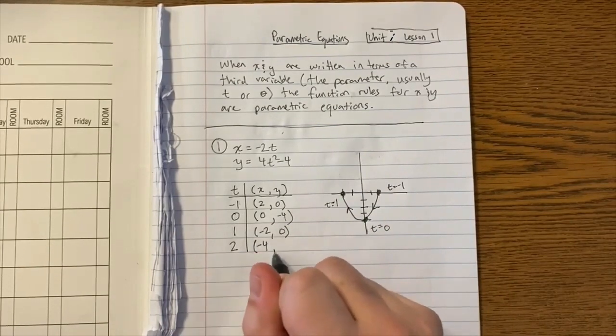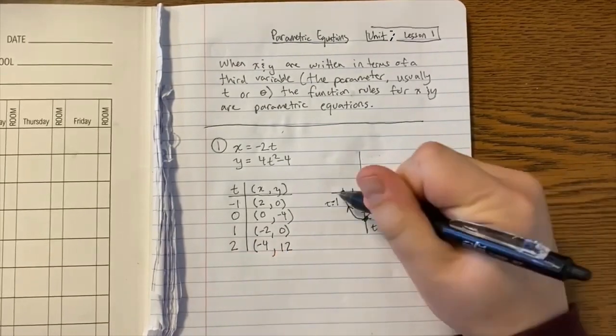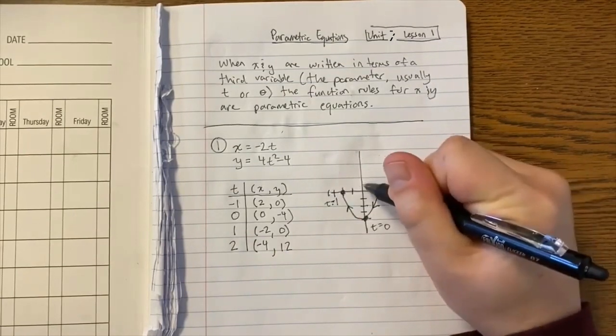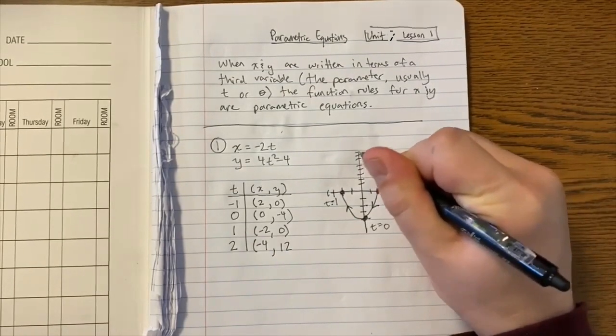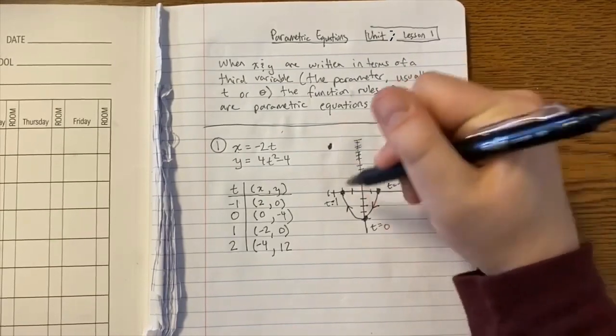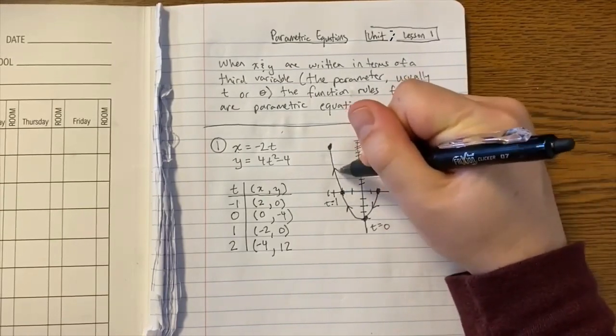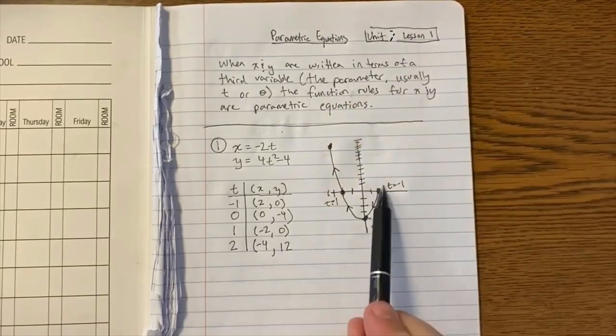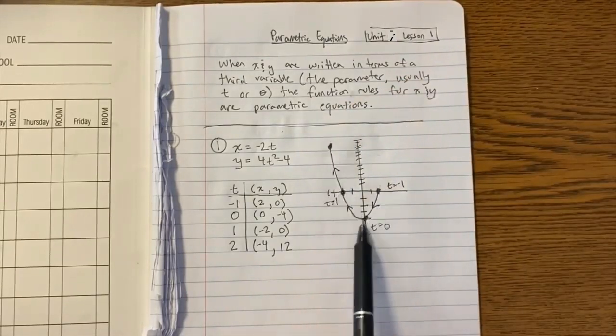my x is -4, and my y is 12. So it's going to be something way up here, right? Let's see, 1, 2, 3, 4, 5, 6, 7, 8, 9, 10, 11, 12. So it appears as though whatever object this is, it's moving along a parabolic path.